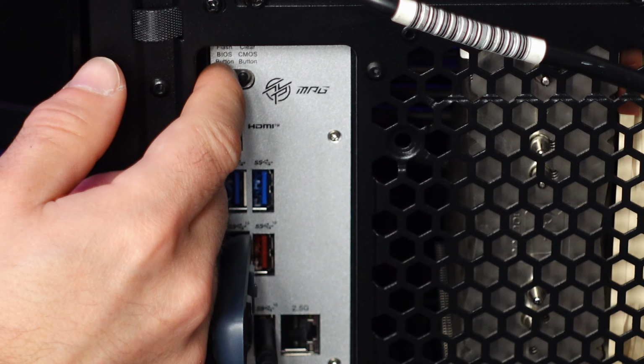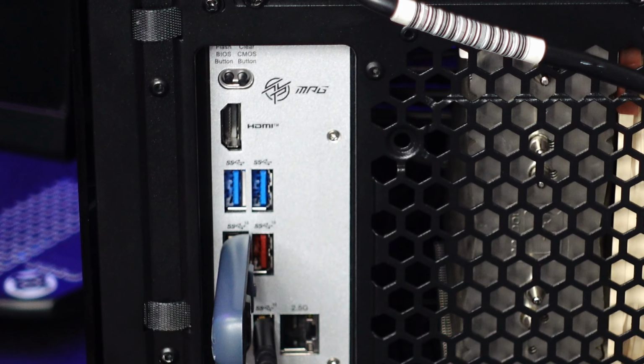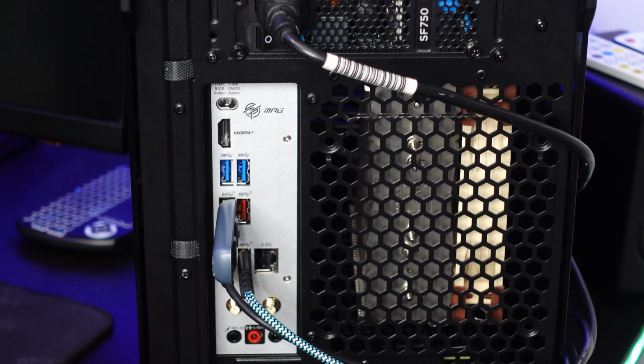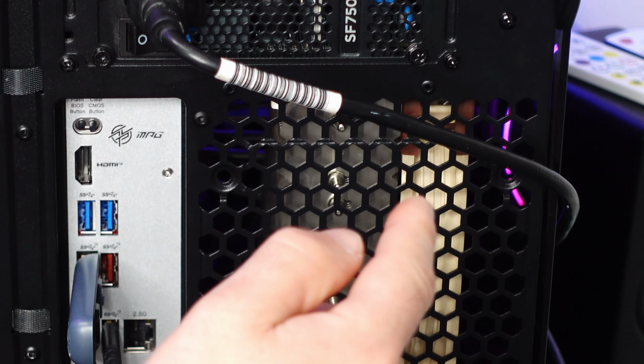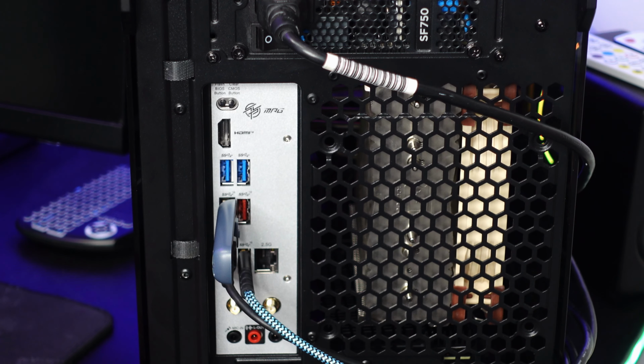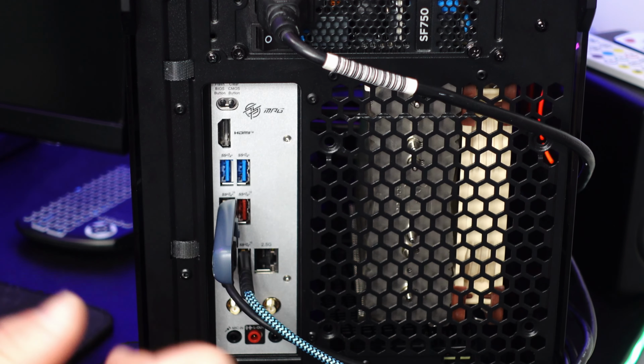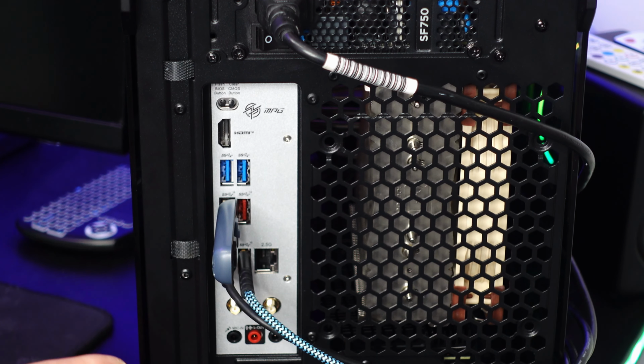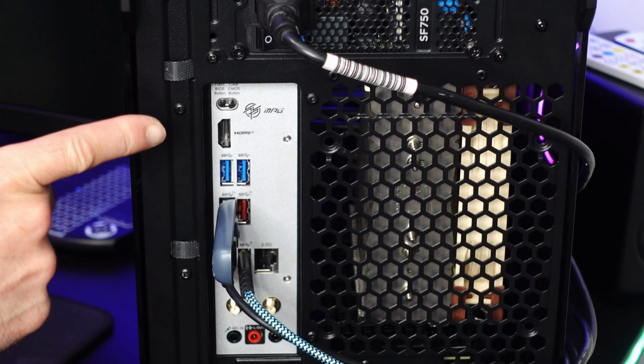Next, I press that BIOS flash button. And it will take a very long time to update. And while it's updating, the computer will turn on, just like so. You can see the RGB on the one side right there. And once the updating is finished, the computer will turn back off. And then we'll go back on again and cycle through the BIOS. And that is how you update your BIOS with the flash button.